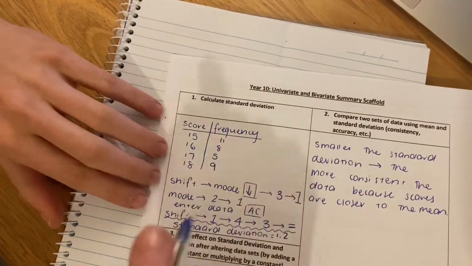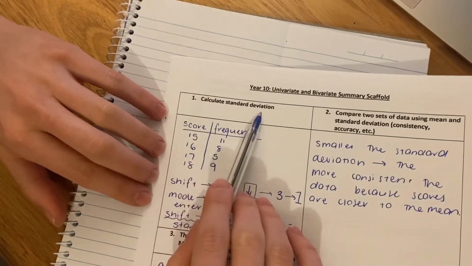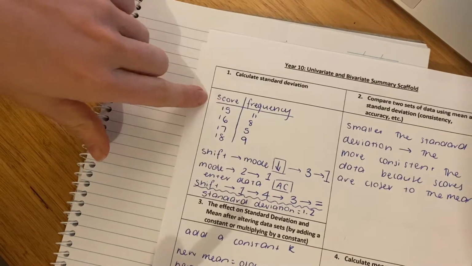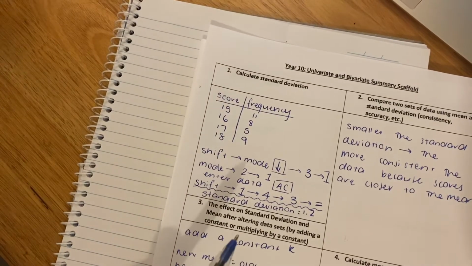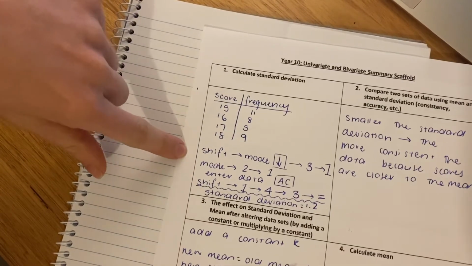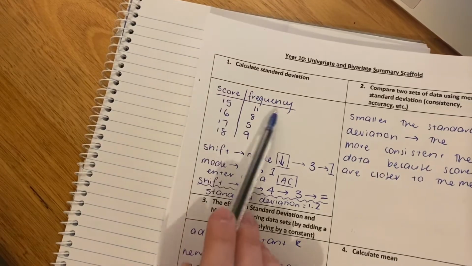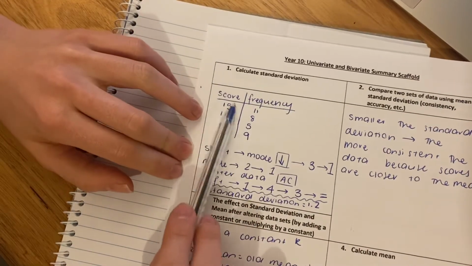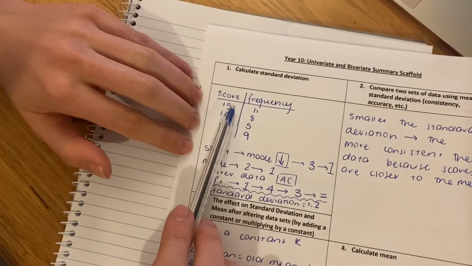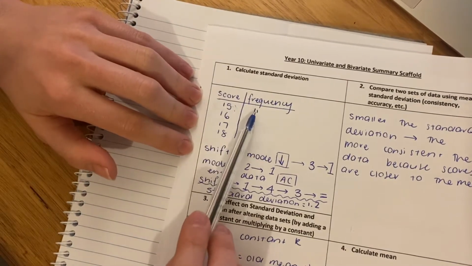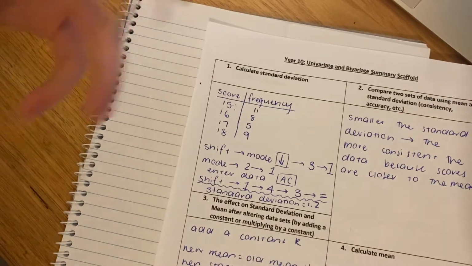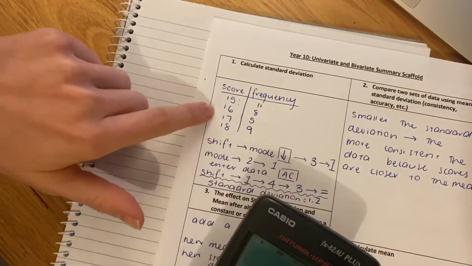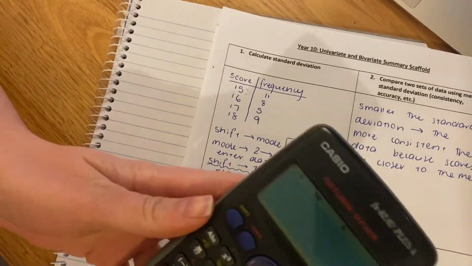We'll start with box number 1. So calculate the standard deviation. In box number 1, I'm also going to have this linked in the email and on the OneNote so you can see the filled in version as well. But if it's giving you a score and frequency table, that means that the score on the test, I don't know, 15, it happened 11 times. So it would be a lot to put in the standard deviation 11 times. So we can just put in a frequency table.